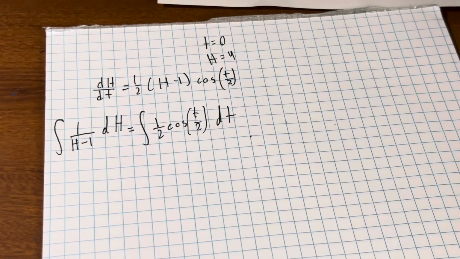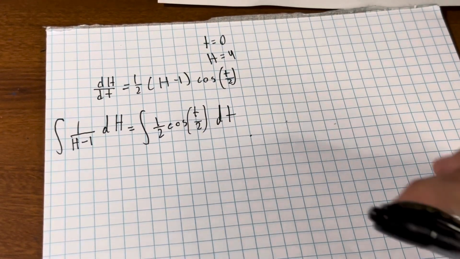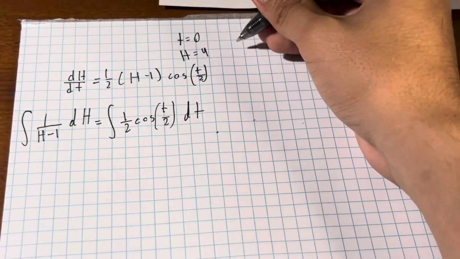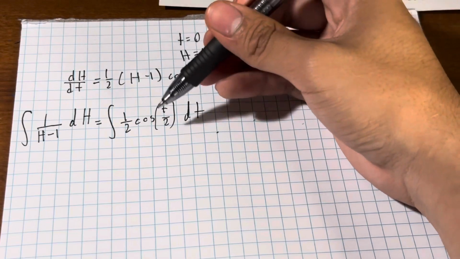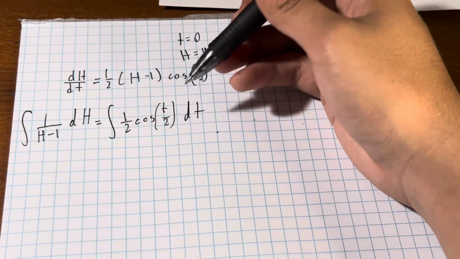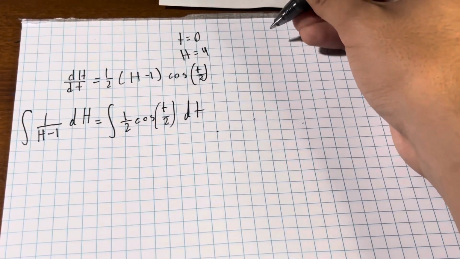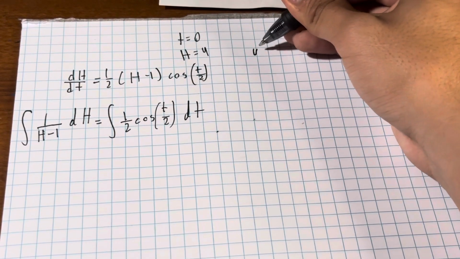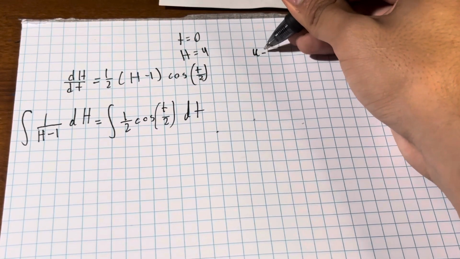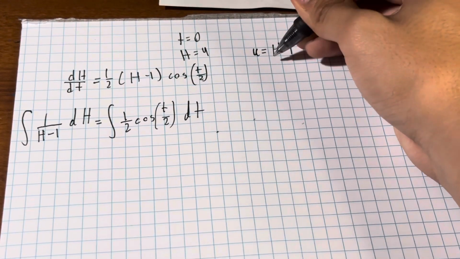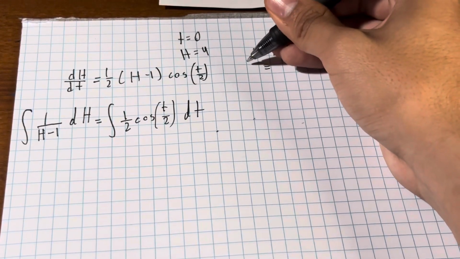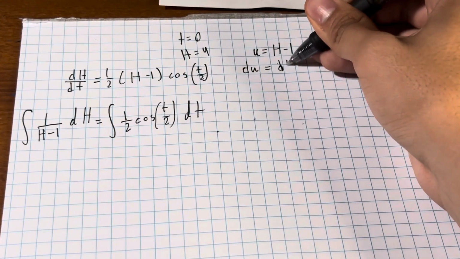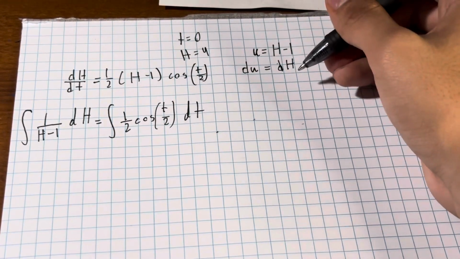We can't do anything yet, simply because we don't know how to do any of this. We need to use u substitution. But think about it, we can't do this either. It's got this weird t over 2 thing. We have to use double u substitution. So let's say u equals h minus 1, and then du equals just dh. You could put 1 dh, it doesn't really matter.